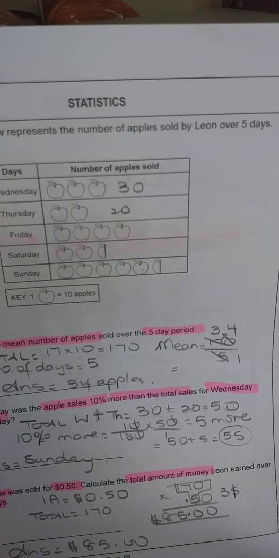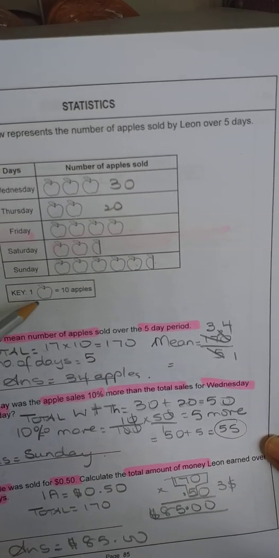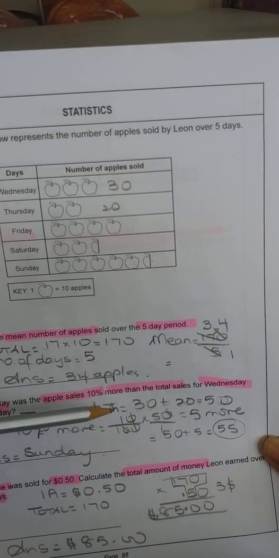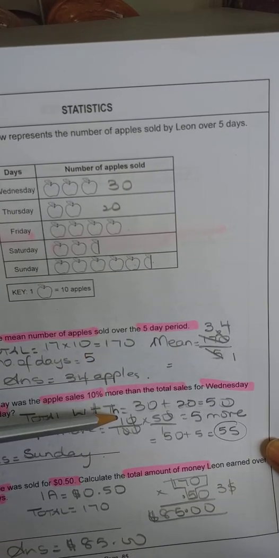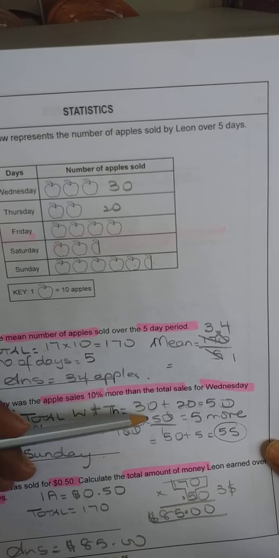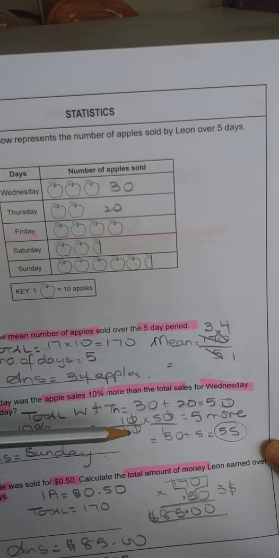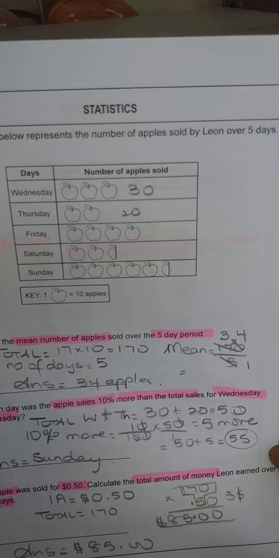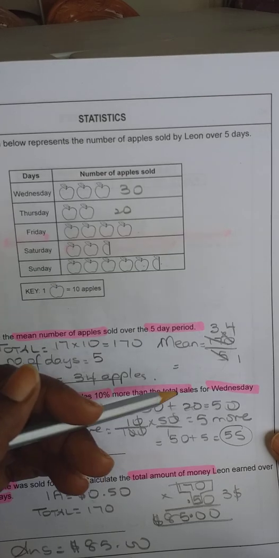But we need 10% more of that. So we have to find 10% more than the 50. And remember, percentage is number over 100, right? So we have 10%, which is 10 over 100 multiplied by 50. You do your cancellations. I got 5. So 10% more than 50 is 5 more. So 5 more than 50 is 55.